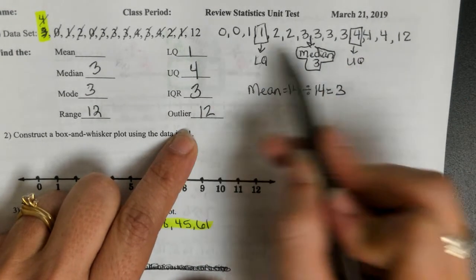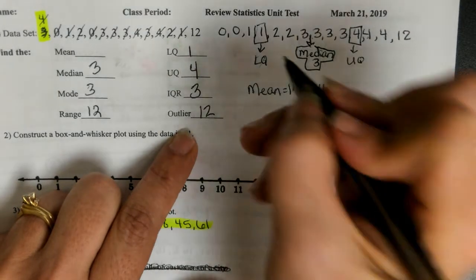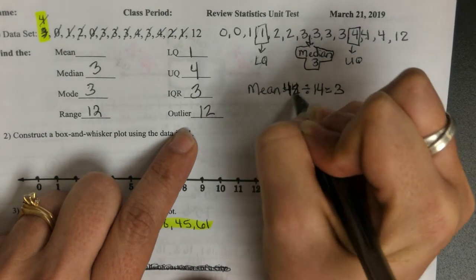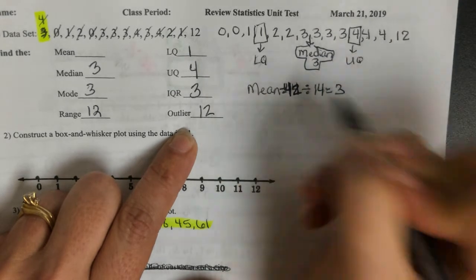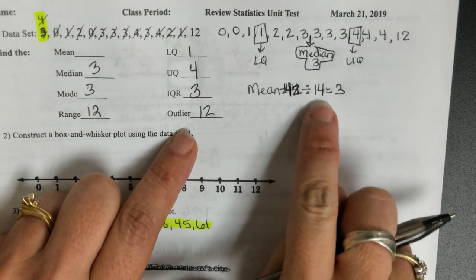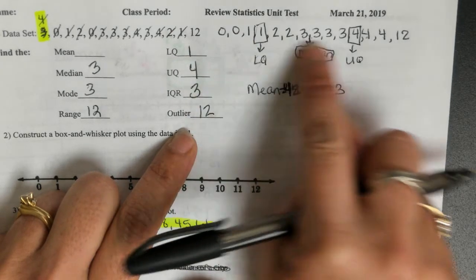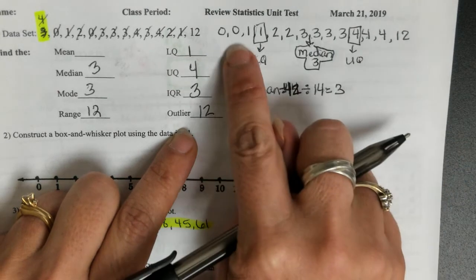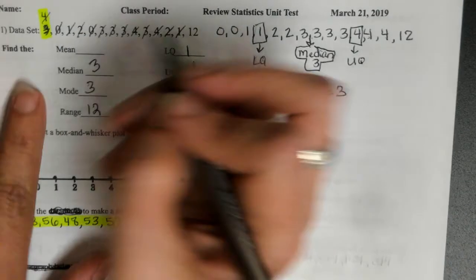Add them all up. You have to divide by, what did I write? I've had a lot of mistakes. Okay, I added it up. I got 42. I divided by 14 because you've got to include those. It's not 12, it's 14. The zeros count as numbers. And then equals 3. So my mean is 3.